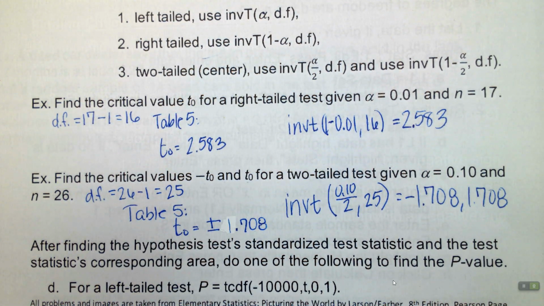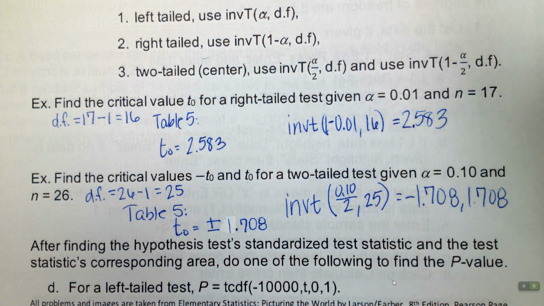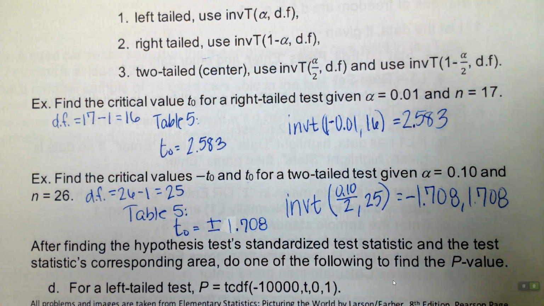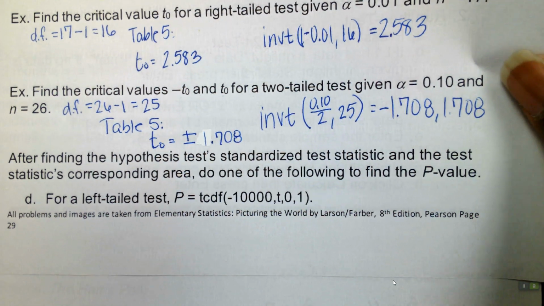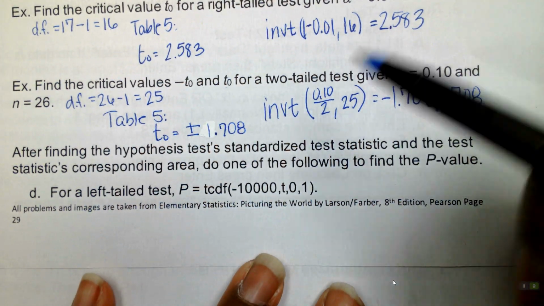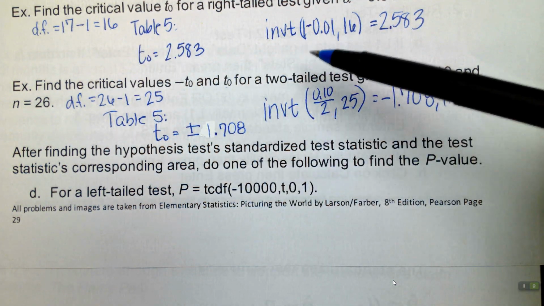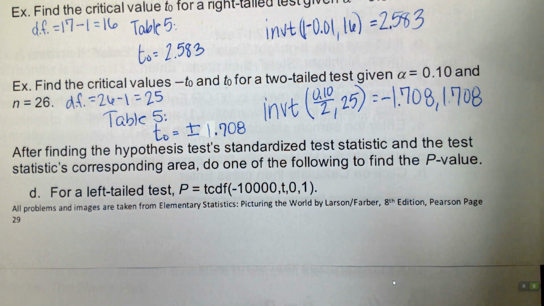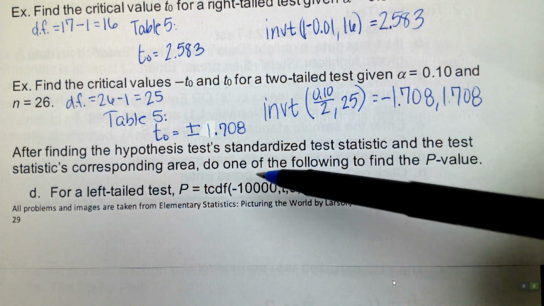After you figure out what test you're going to run, your p-value, don't forget, your calculator will find it for you. But if you want to find it on your own, there is a function in your calculator, the TCDF function, for a left tail test. Once you find out what your t-value is, not your t-naught, you can set it up like your normal CDF.